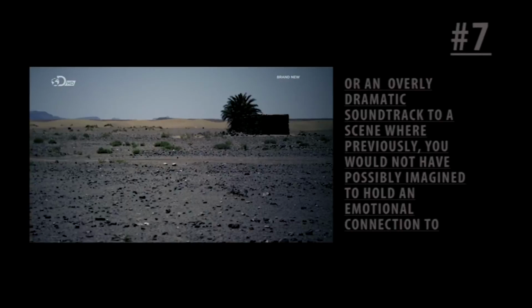Or an overly dramatic soundtrack to a scene where previously you would not have possibly imagined to hold an emotional connection to.